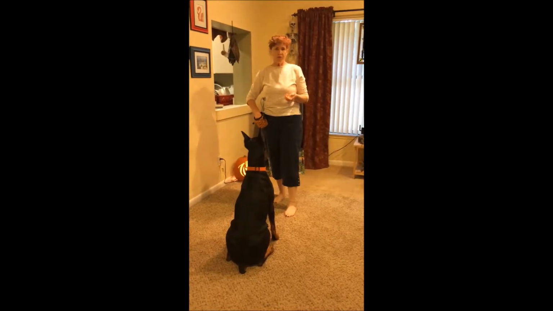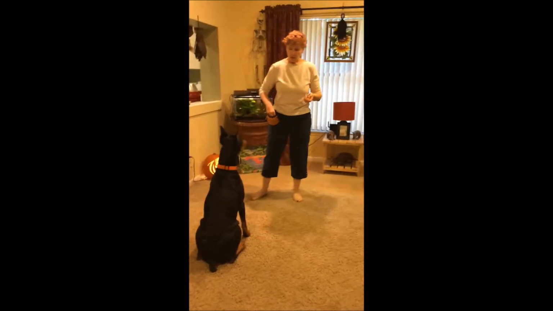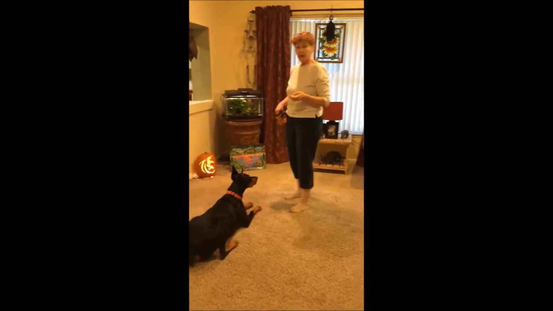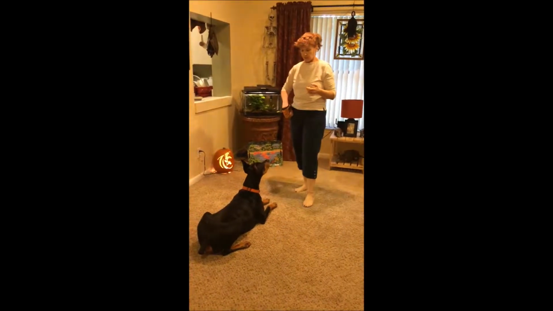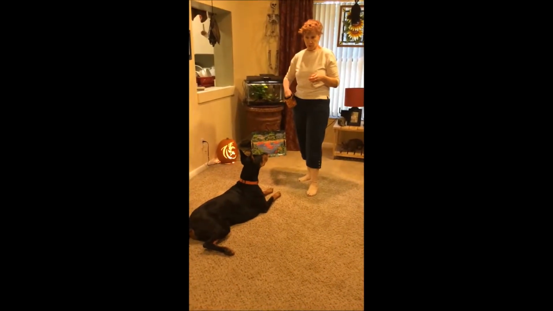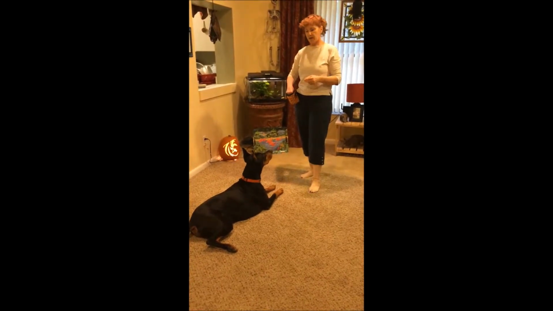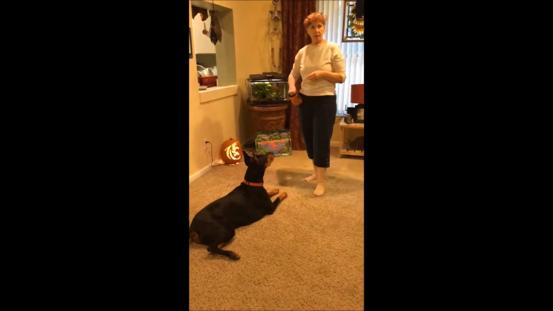Okay, then we moved on to generalized behavior, and the generalized behavior that I chose was down. Okay, that means taking a behavior that the dog can perform and having him perform it in many different environments so that he is consistent with that behavior.